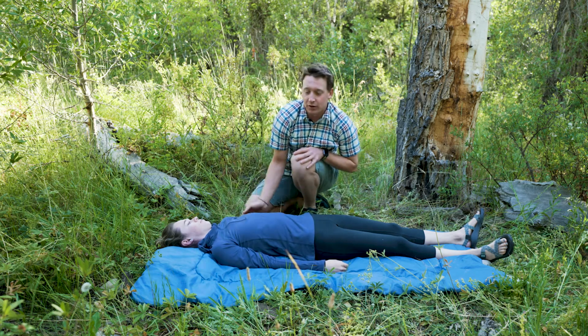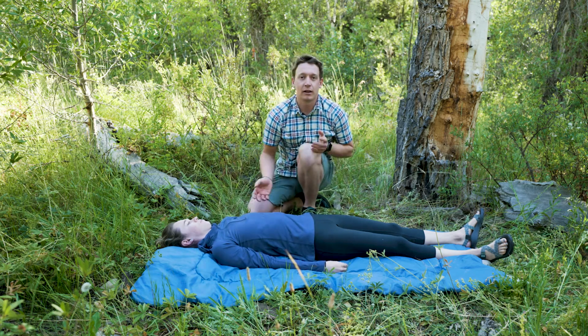At this point, after I've done my head-to-toe assessment, I would make a plan for how I'm going to treat or fix any injuries, how we're going to evacuate the patient.